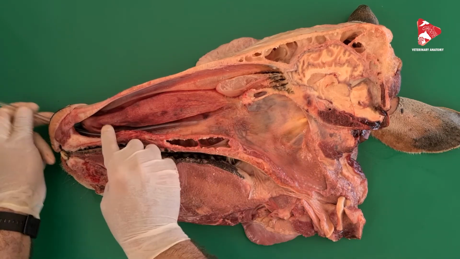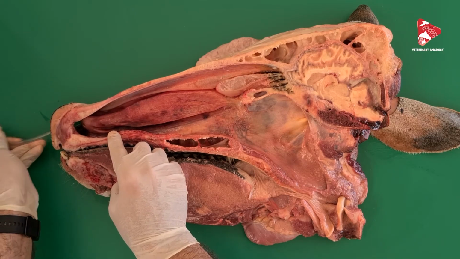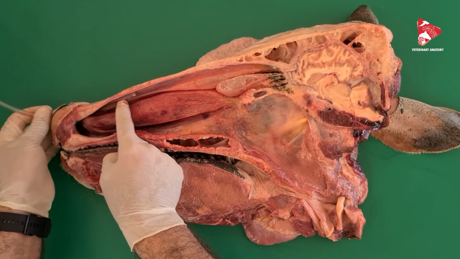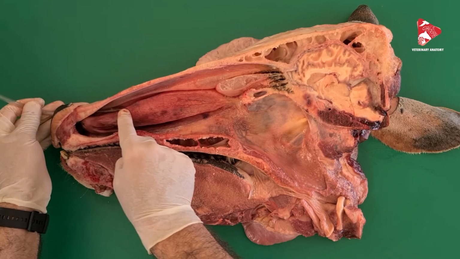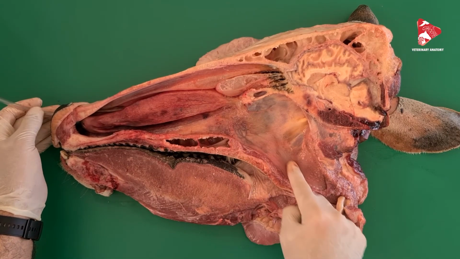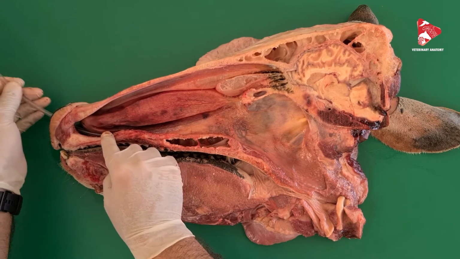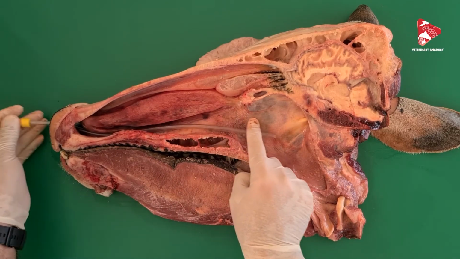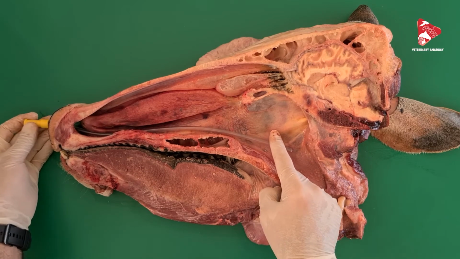Because if you go through the nostril into the dorsal nasal meatus, or into the middle nasal meatus, at the end you will end blind here, so you cannot continue to the pharynx. So again, if you want to go to the pharynx, you have to use the ventral nasal meatus, as you can see in this video here.